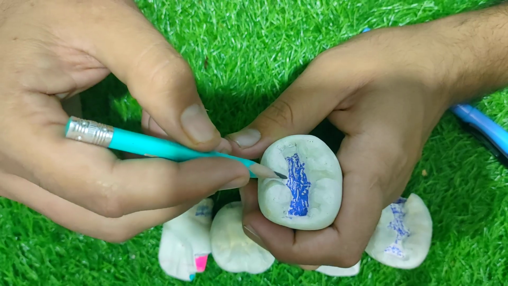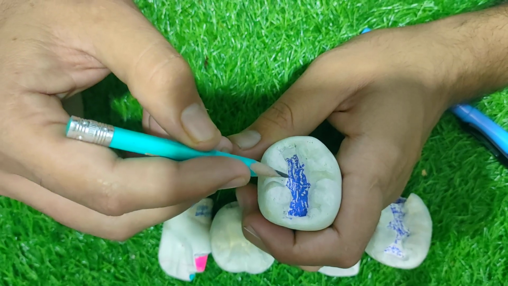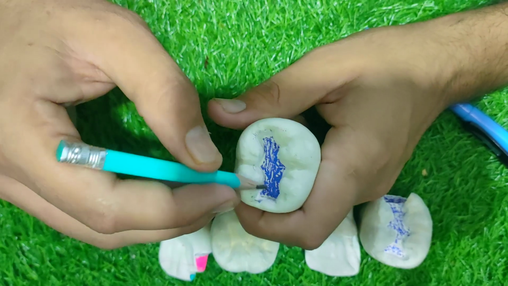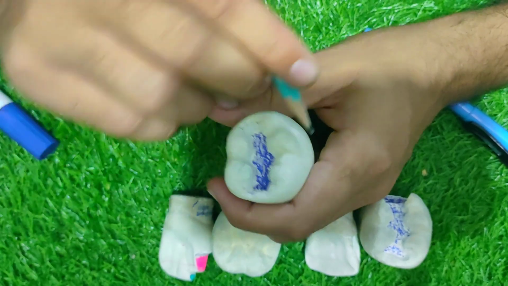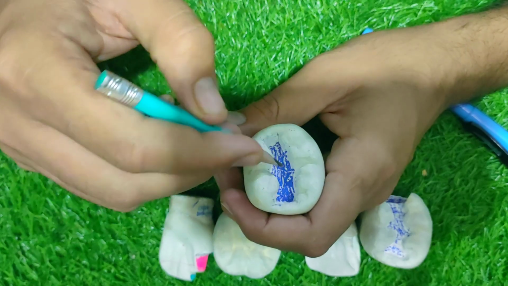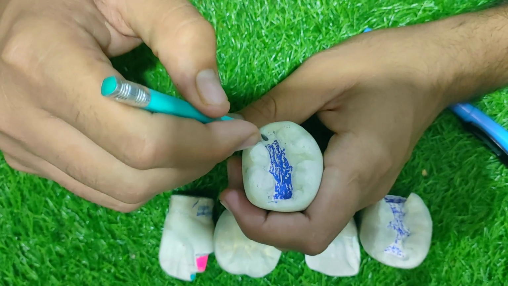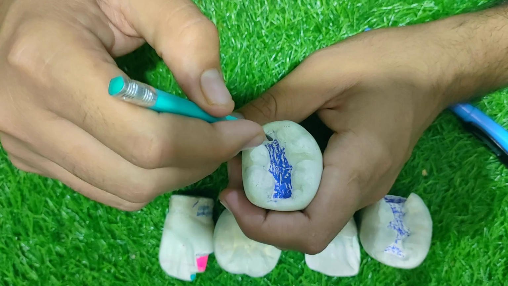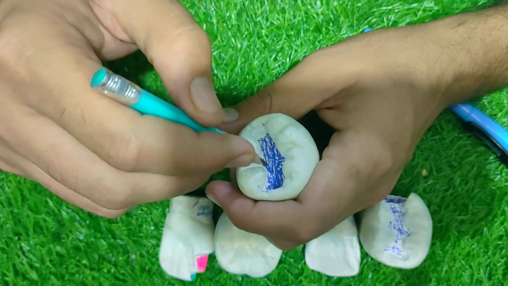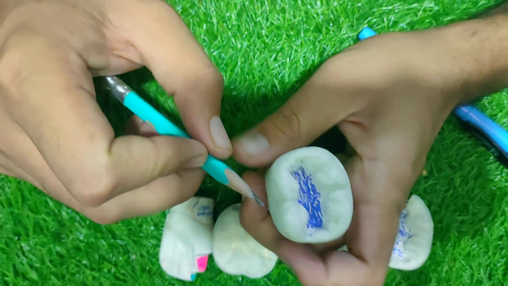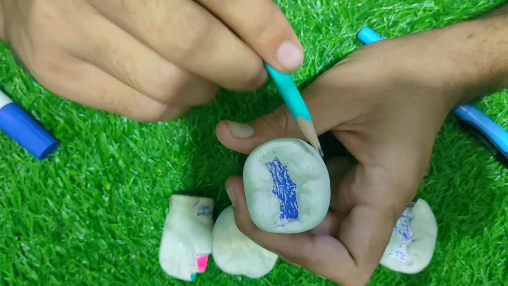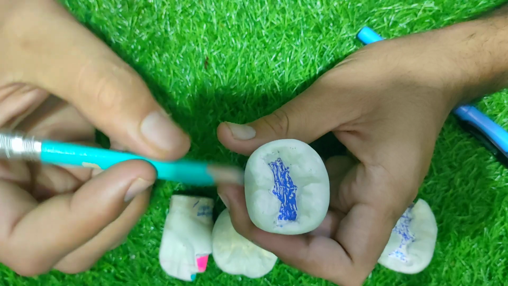Class 1 cavity has 5 walls. This is the distal wall, as this is along the distal side. This is the facial wall, as this is along the facial surface, and this is the mesial wall, as it is directed along the mesial side, and this is the lingual wall because it is along the lingual surface. So this is the lingual surface, facial surface, distal and mesial surface.